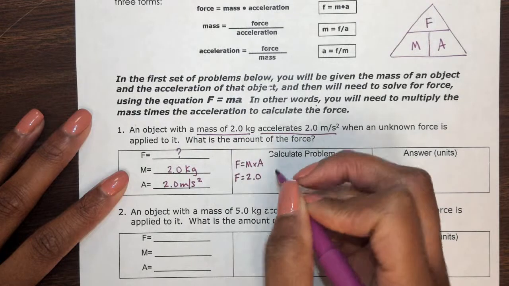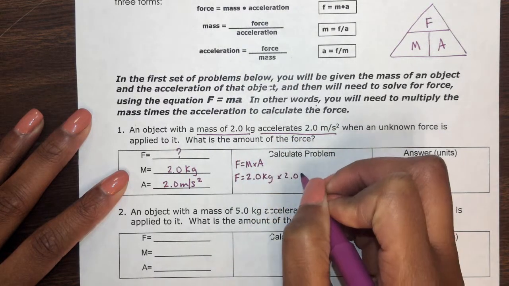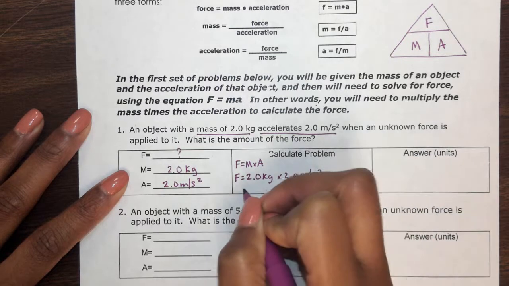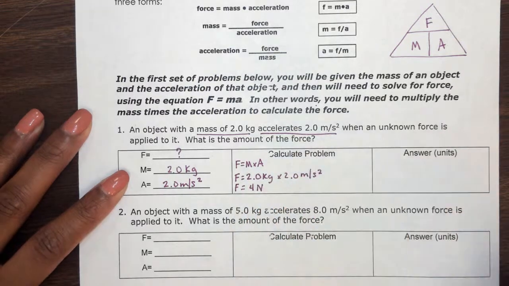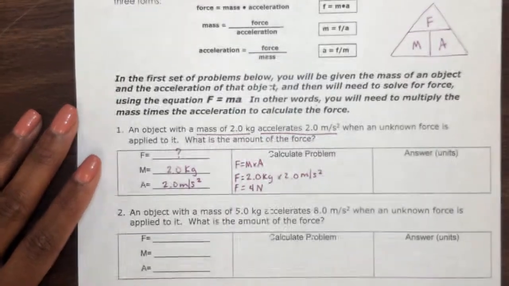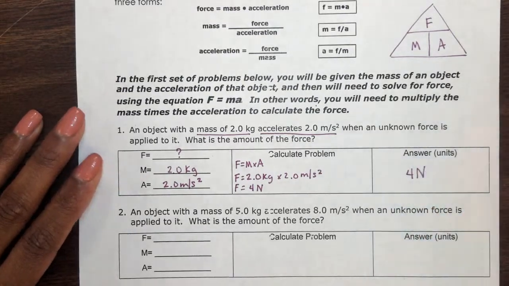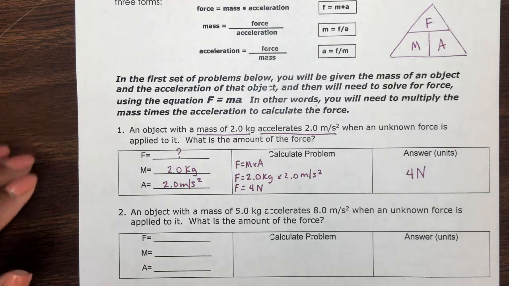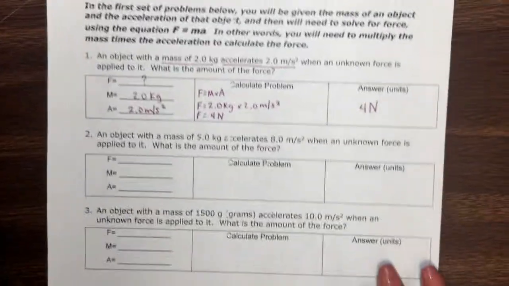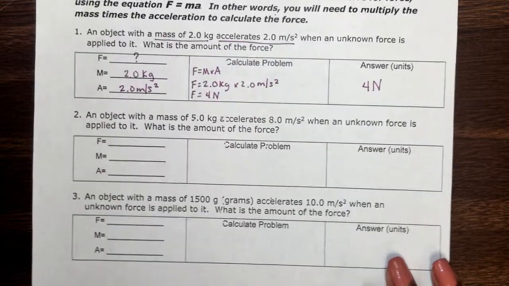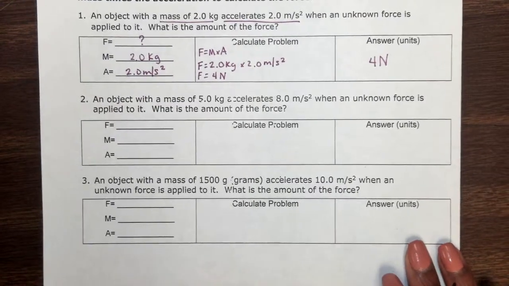Sorry guys. F is equal to 2.0 kilograms times 2.0 meters per second squared. F equals 4 newtons. Remember that force is measured in newtons, so this is going to be 4 newtons, and I'm going to rewrite the answer here using the correct units. Alright, I'm going to move this down a little bit, and there we go.